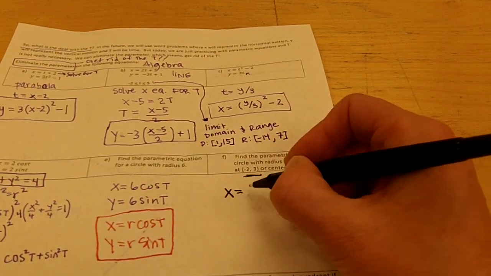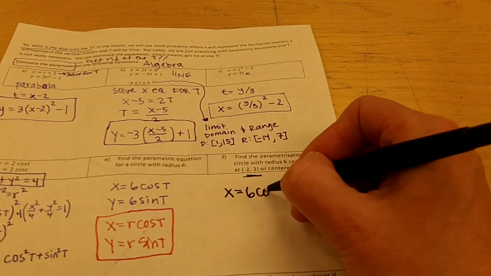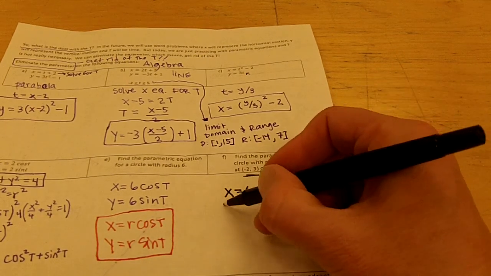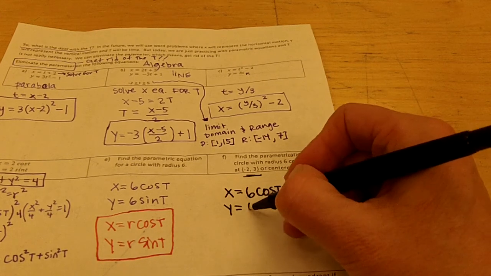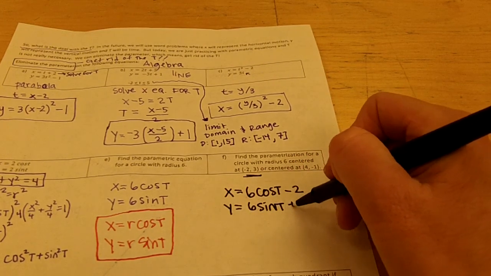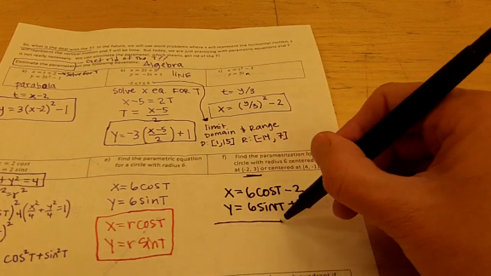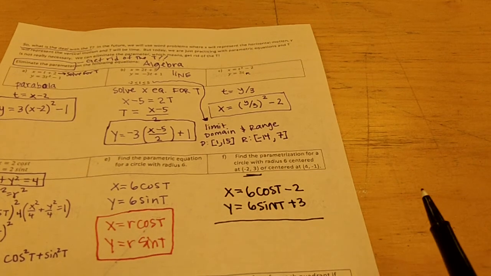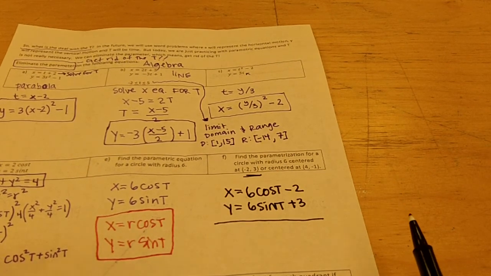So it's even easier. I don't even have to really think about it. It's just 6 times the cosine of t plus whatever the center is, and y is equal to 6 times the sine of t plus whatever the center is there. So if I wanted to do the second part of the problem, center it at 4, -1, I think you can figure that part out.